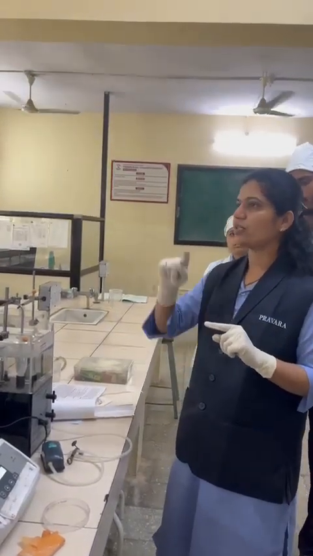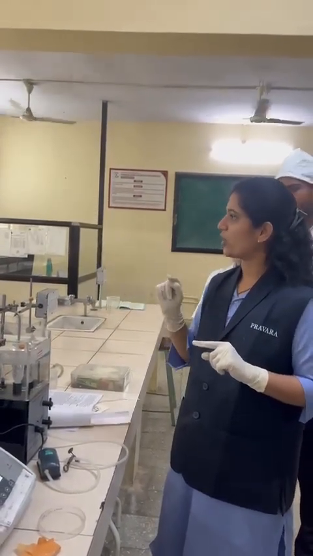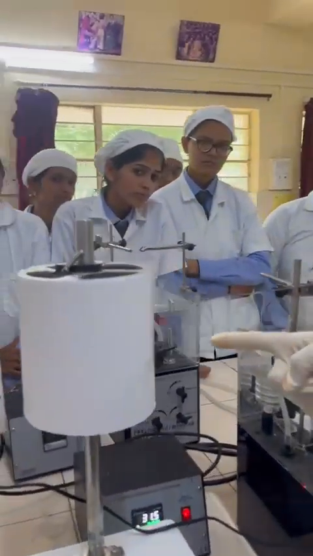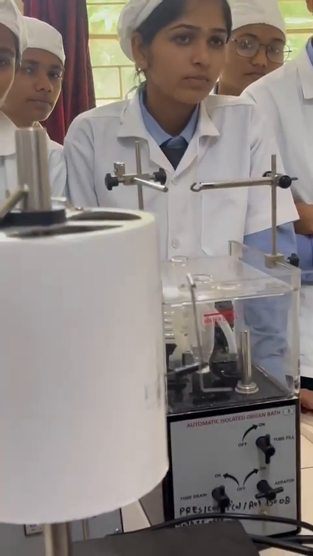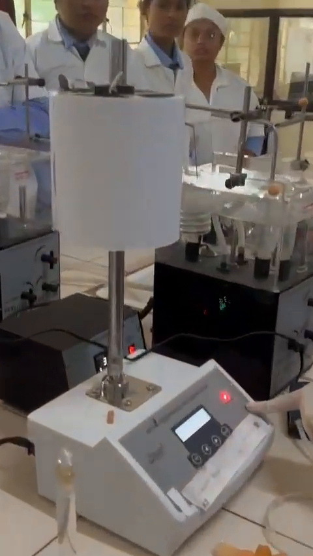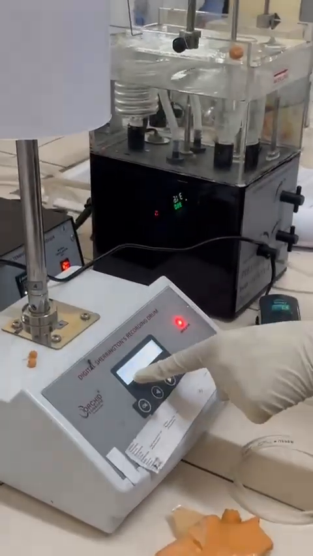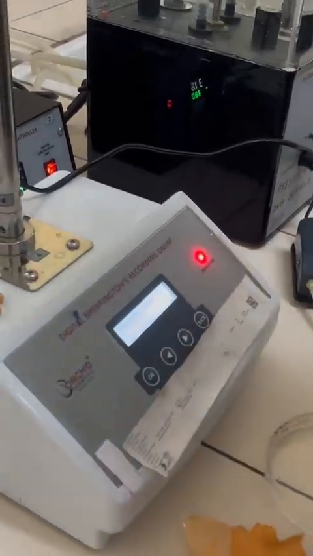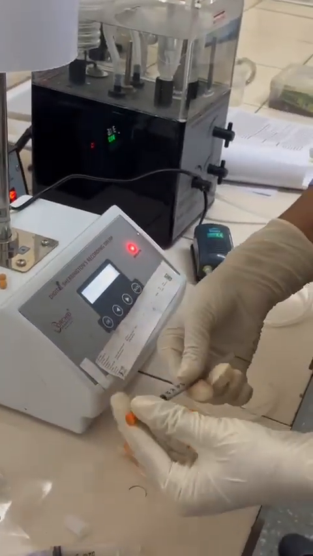Whatever response comes afterward, you can count from that 0. Whenever the baseline is completed, the drum will give an indication that the baseline is over. Now you have to inject whatever drug is there.